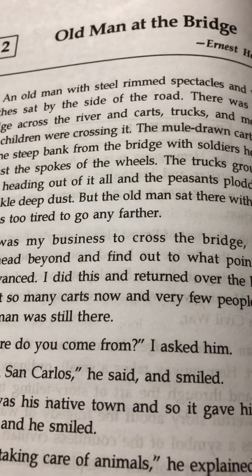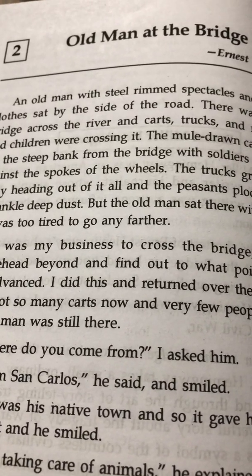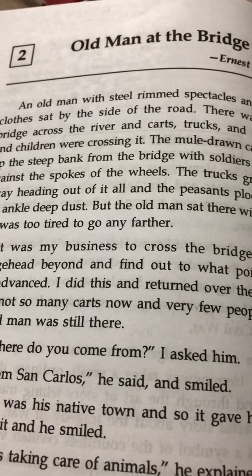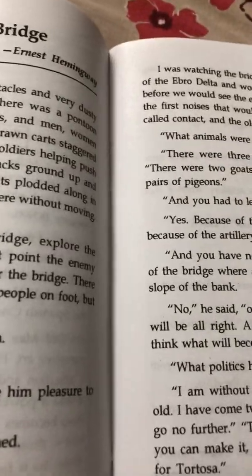But he lamented. Why was he worried? He lamented the fate of the 2 goats who had nowhere to go and nobody to look after them. Right? They had nobody to look after them.